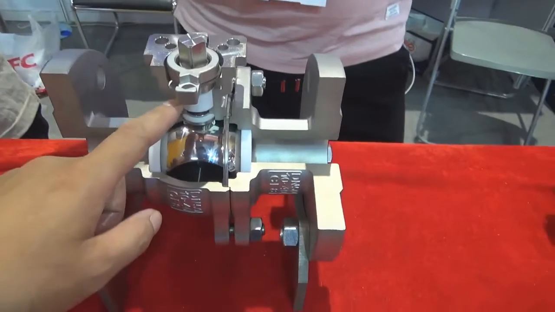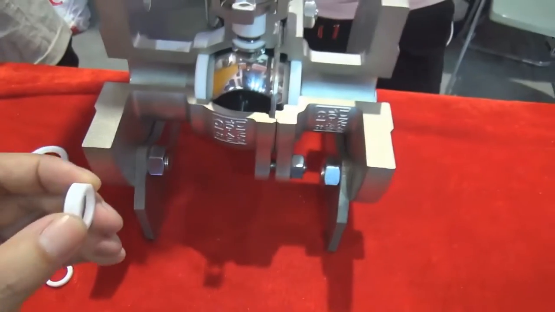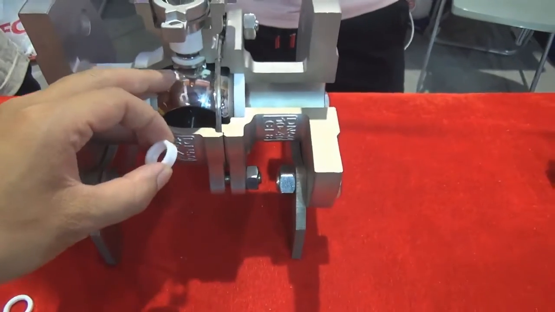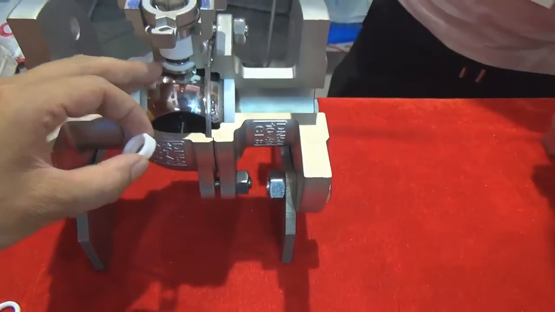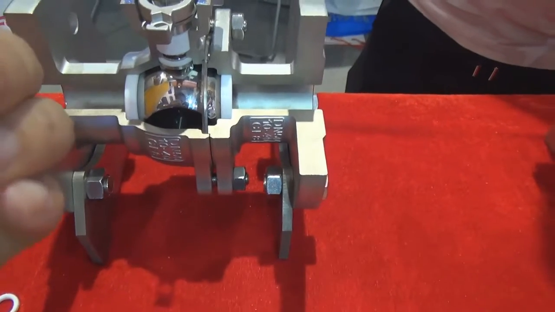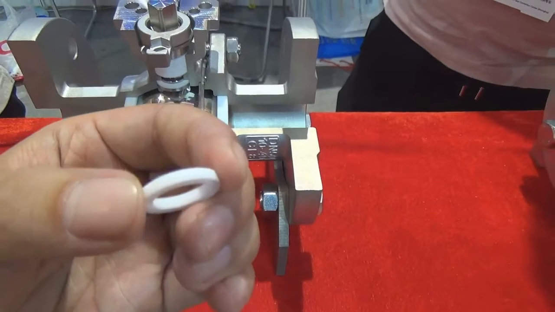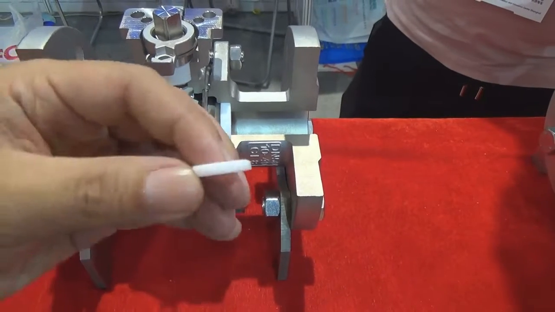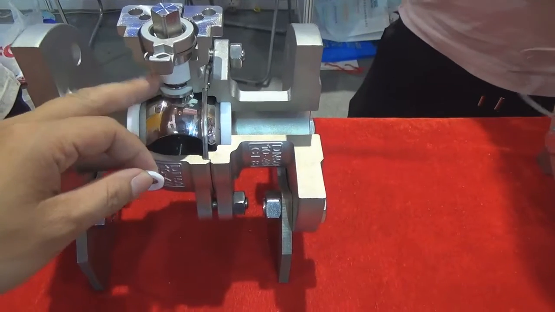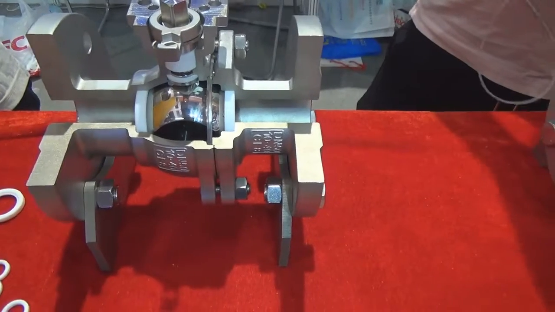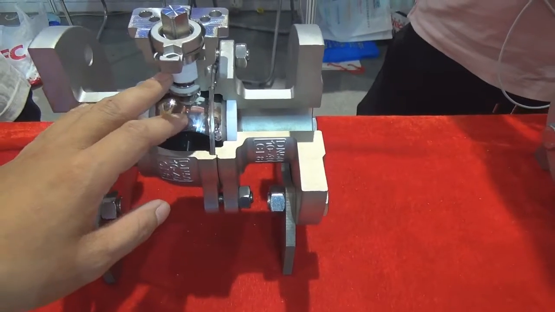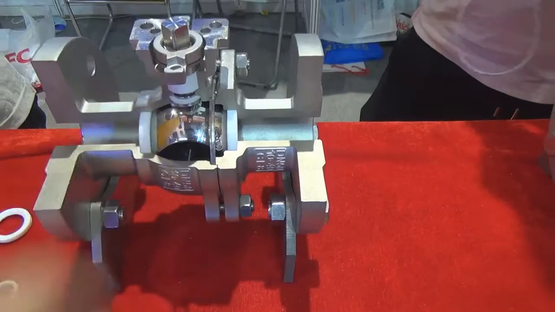And this ball valve also has well-designed packing. This packing design can seal the pressure inside the valve body. When the pressure pushes the packing, because the shape is very special, the packing will seal the valve stem and the valve body, so the pressure cannot release from the gap between the valve stem and the valve body.